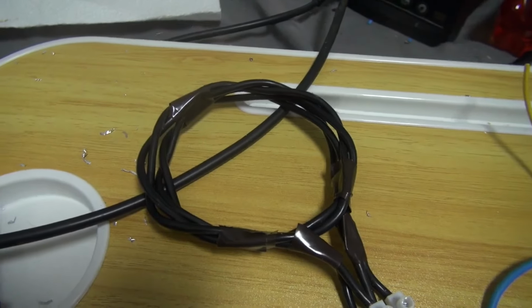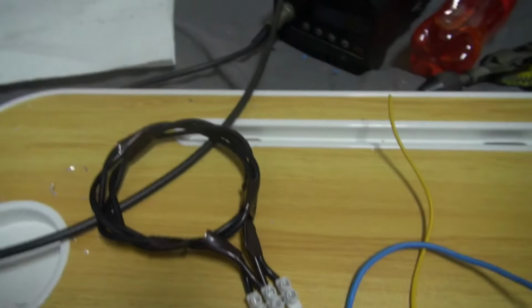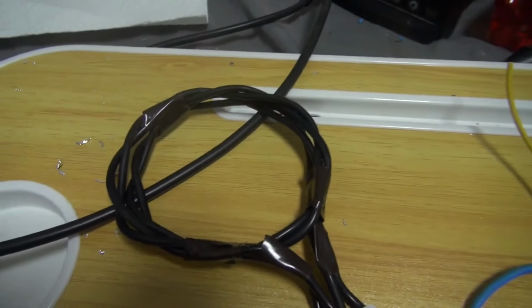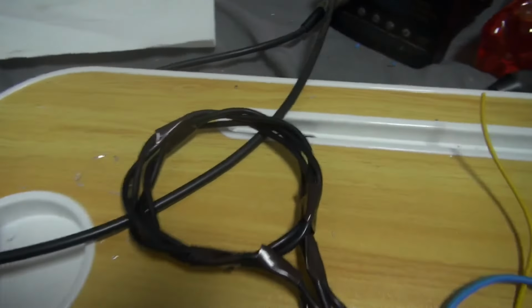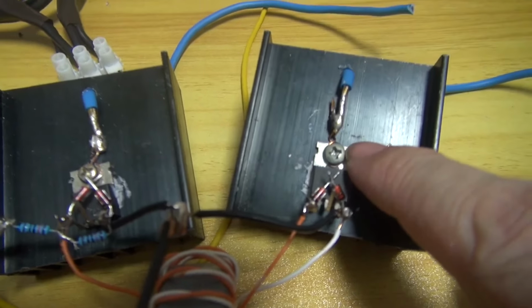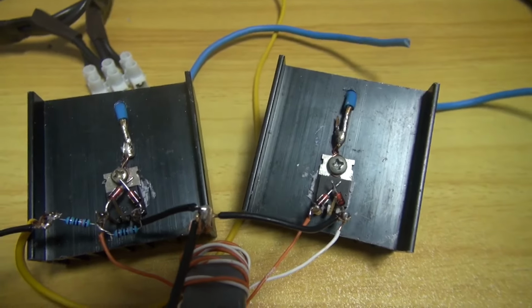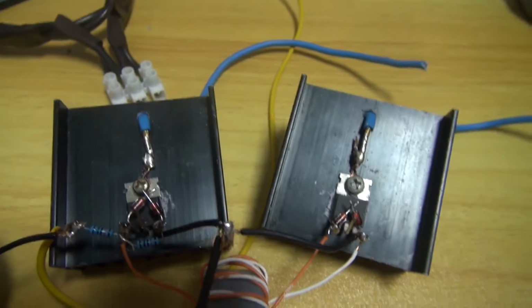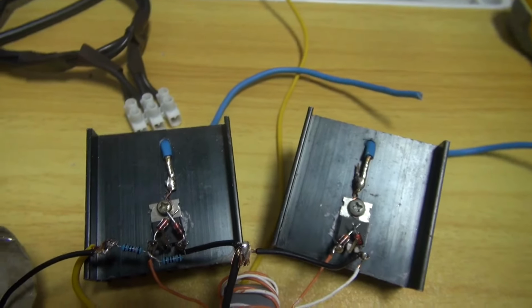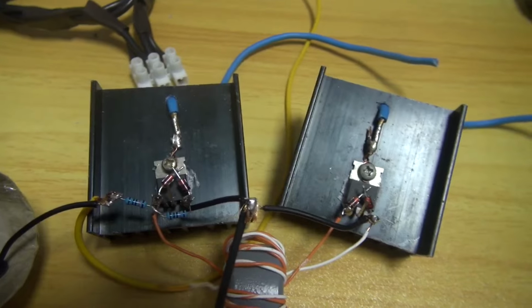That has a few more turns on it, because the secondary I'm going to use is a bit skinnier and it's got more turns on it, so obviously it makes more sense to have a few more turns on the primary, which is center tapped. And these two wires here are connected to the case of each of these MOSFETs, which is the drain. Next step is to put this all together and test it.